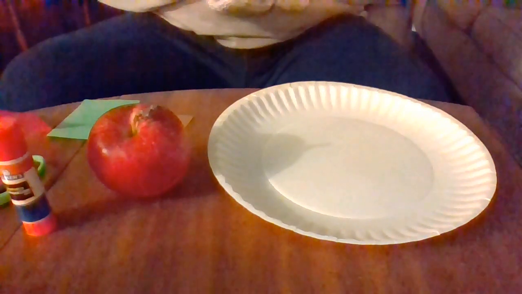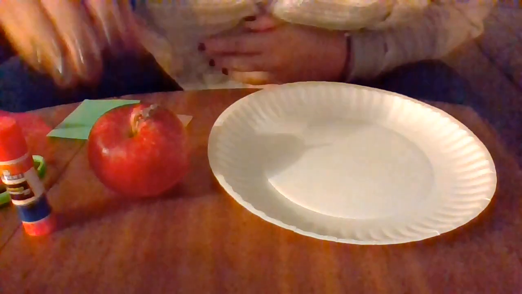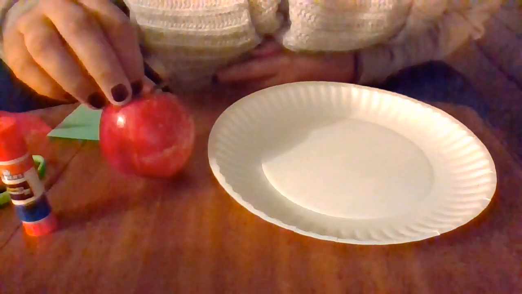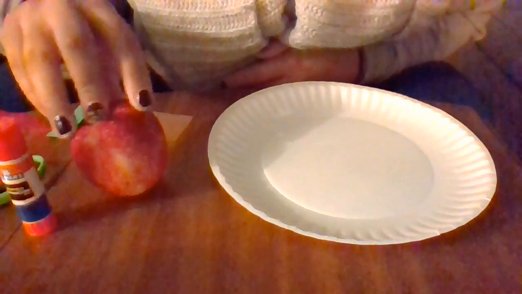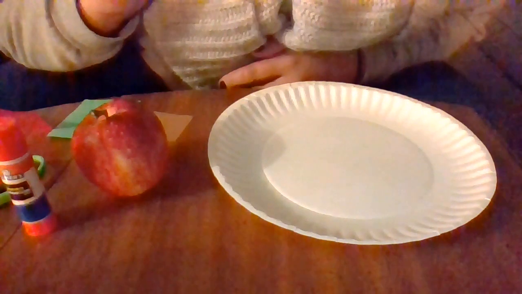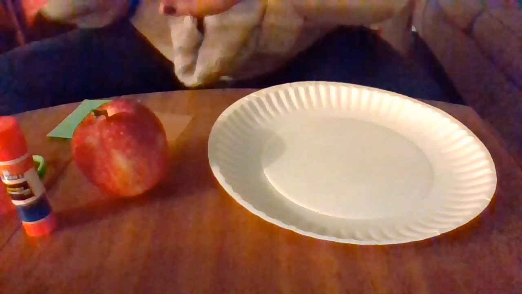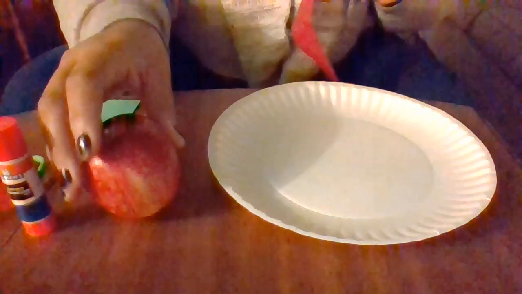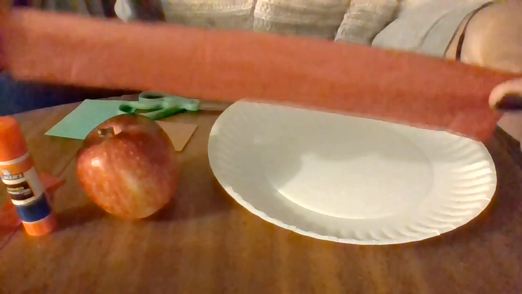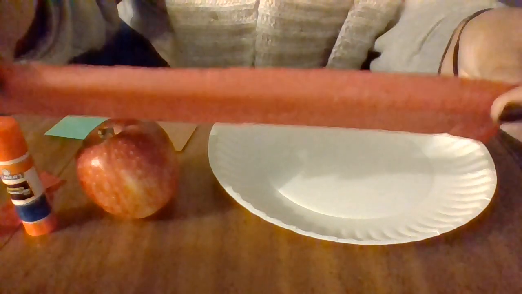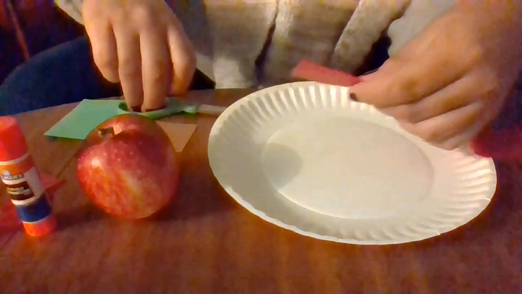What should we begin with? Let me look at this apple again. I see lots of red skin. I think we should start with our red skin. Okay, let's look at our tissue paper. It's very long and thin. I'm going to hold it long ways to cut.